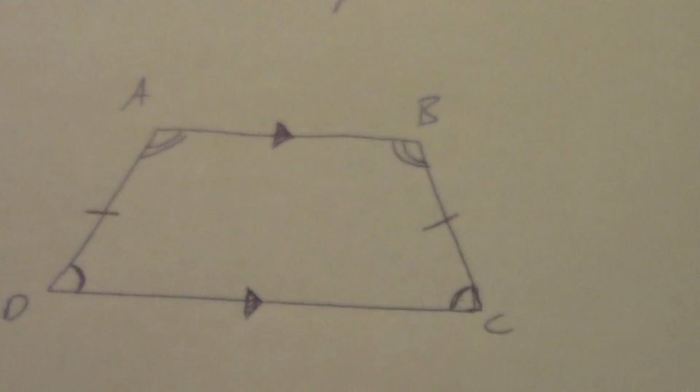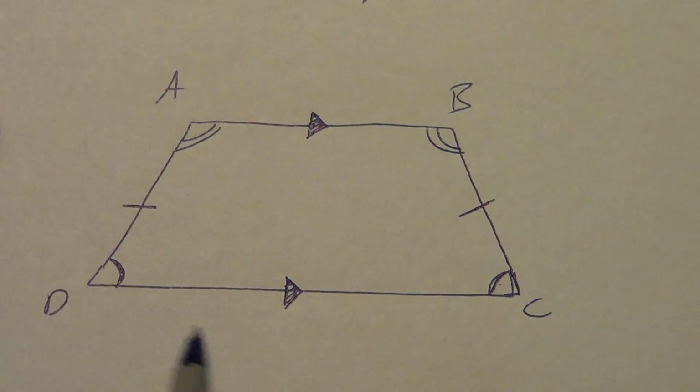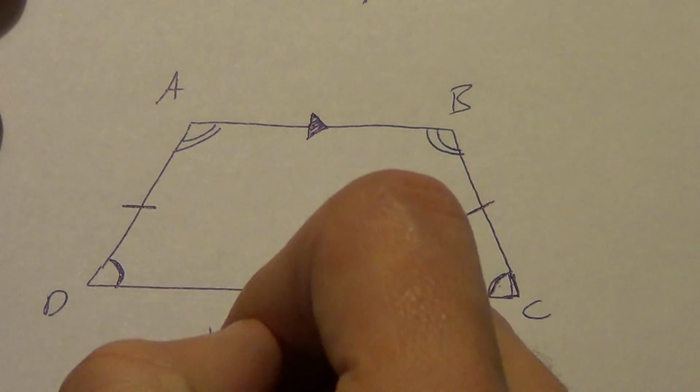So, I want you to look at this one more time. It's important for you to understand. The base angles are congruent. These are called base angles.